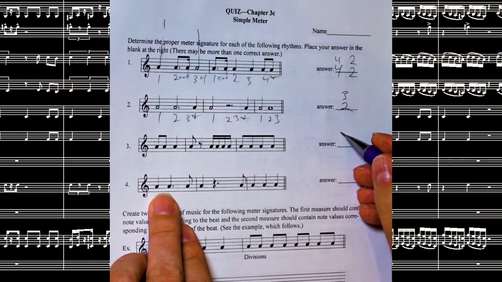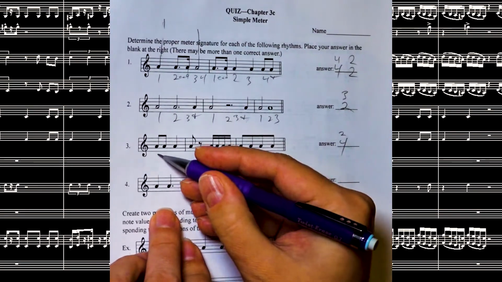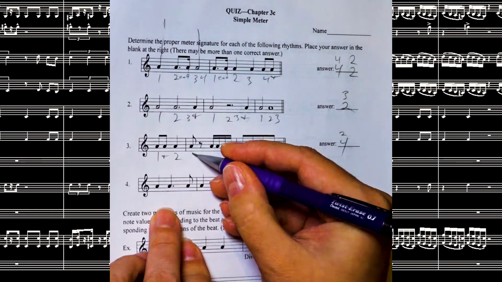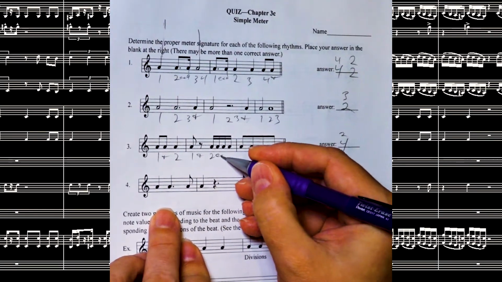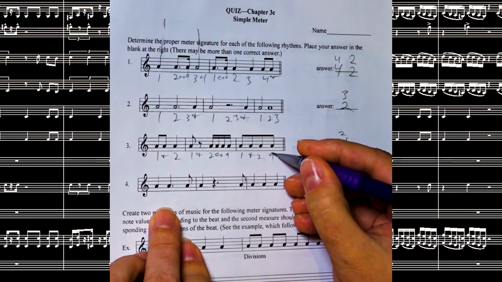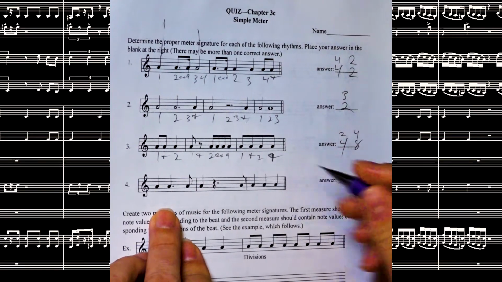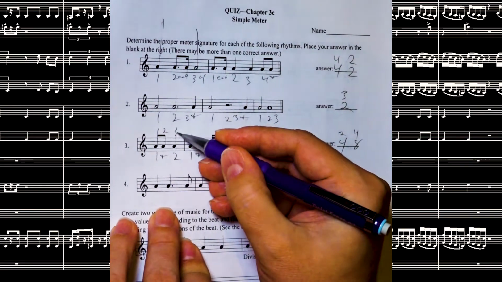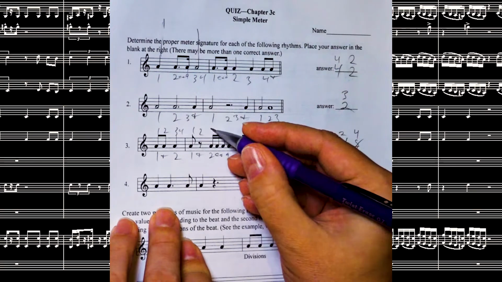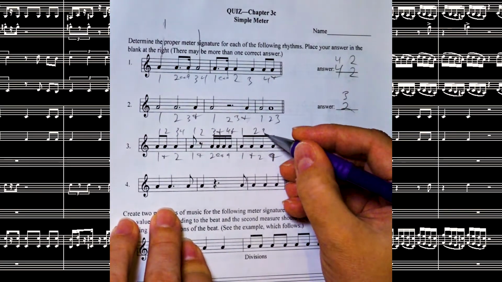This one can be either 2/4. 1 and 2, 1 and 2, E and A, 1 and 2 and. Or can be 4/8. 1, 2, 3, 4.